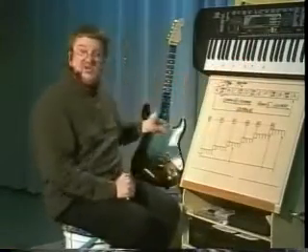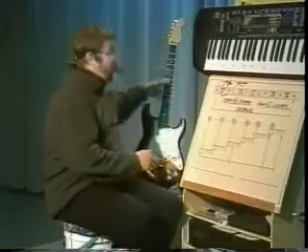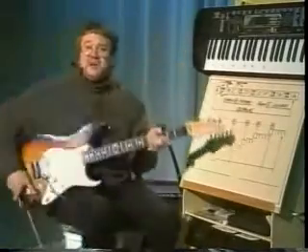What I suggested last week is that really, in the end, the keyboard does pretty much the same thing that the guitar does. So for example, let's listen to the open strings of the guitar, and I'll show you that I can play those exact same notes on the piano.